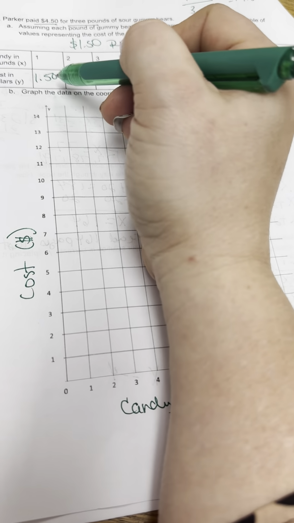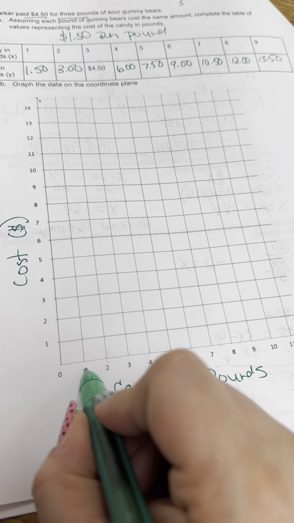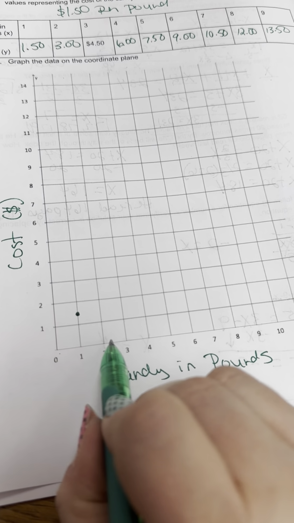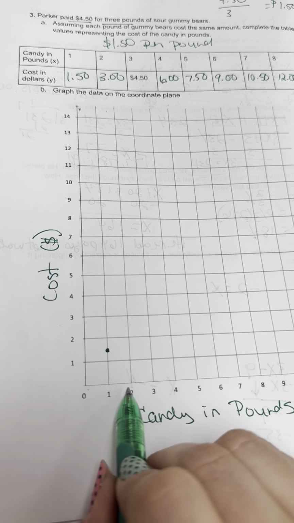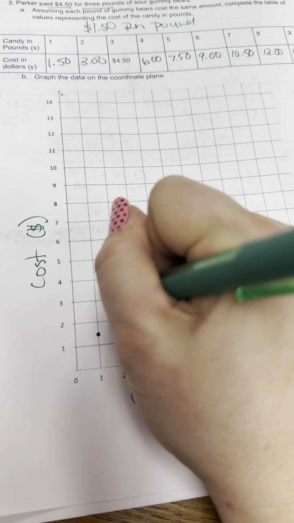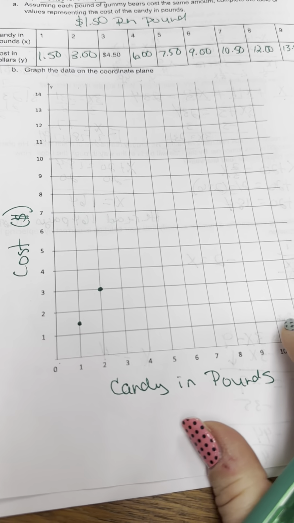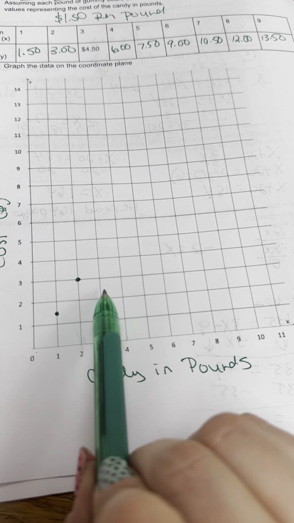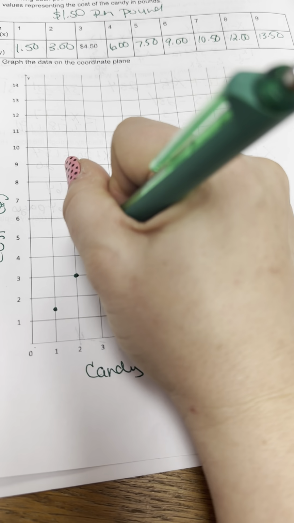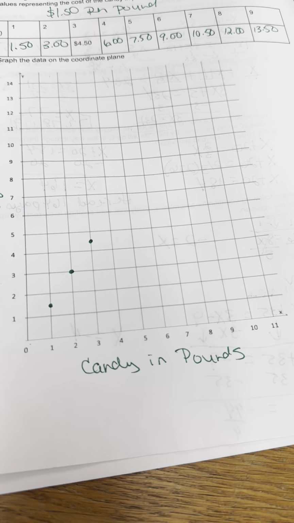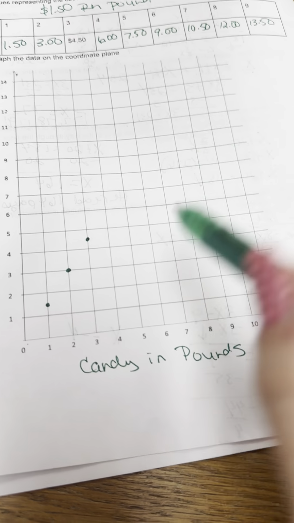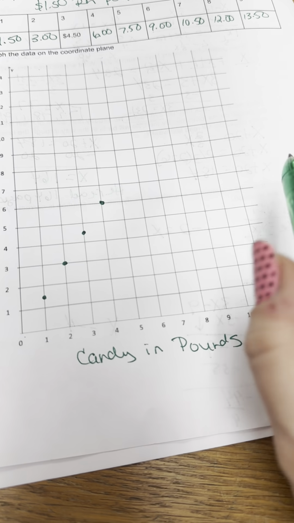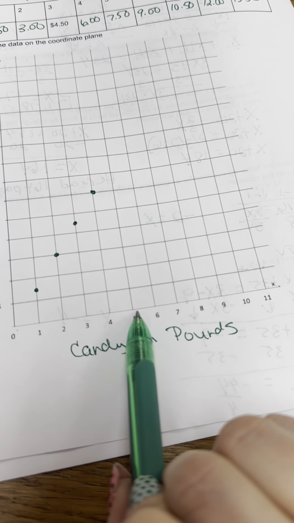So our first one is 1 and 1.50, so I'm going to go over to 1 and up to about 1.5. Our next one is $2 and $3, so I'm going to go over to 2, up to 3, and make my point. The next one is 3 and 4.50, so I'm going to go over to 3, up to 4.5. That one goes there. The next one is 4 and 6. I'm going to go over to 4, up to 6. The next one is 5 and 7.50.